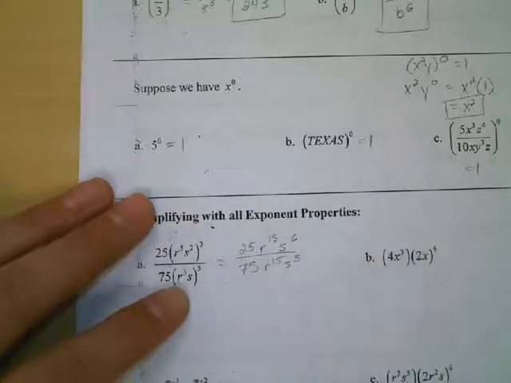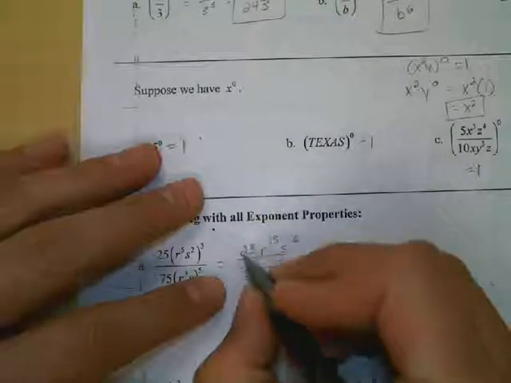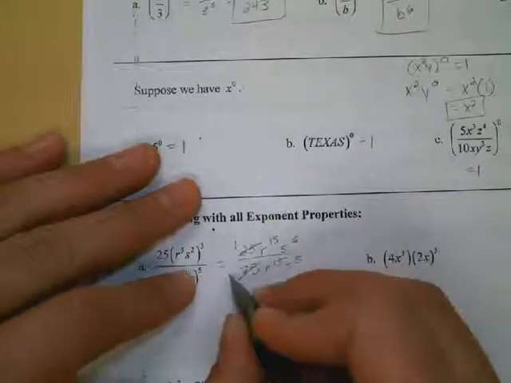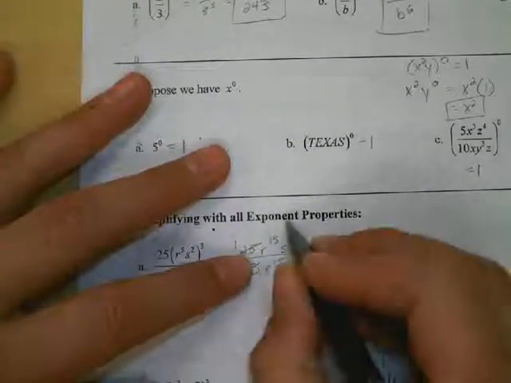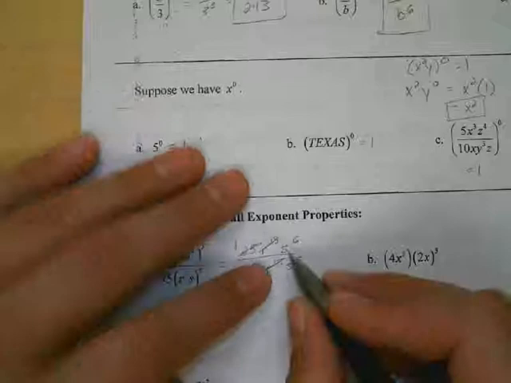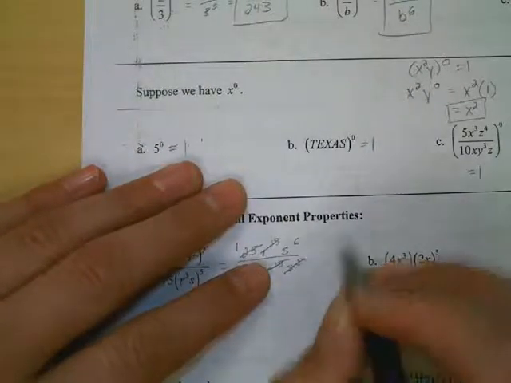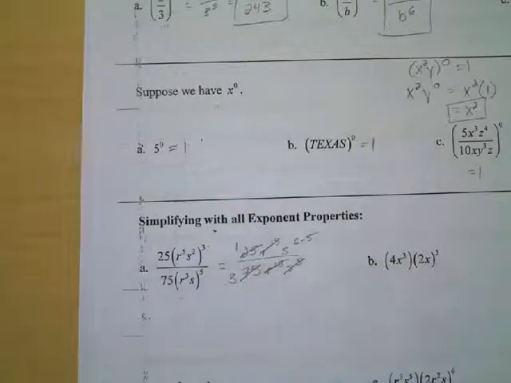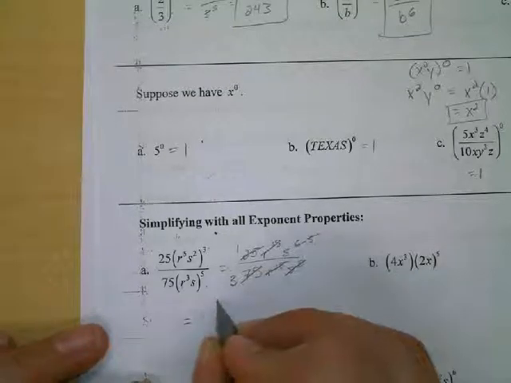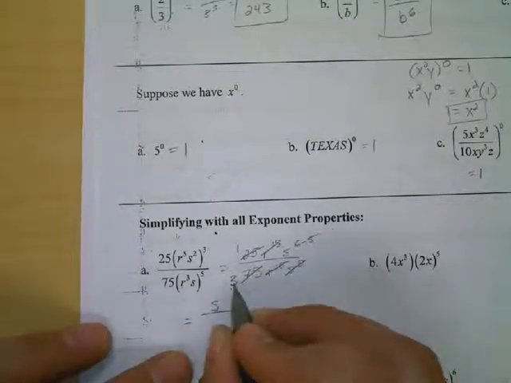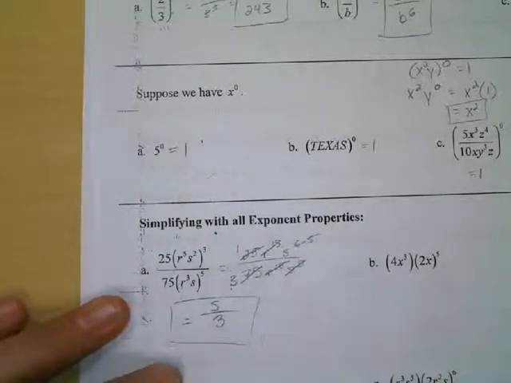Okay, so now that I'm here, now I can reduce things. 25 and 75. 25 goes into 25 once and into 75 3 times. Okay, r to the 15 and r to the 15th. They just cancel. They're the same. S to the 6th and s to the 5th. Cross out the smallest exponent and subtract that from the largest exponent. Okay, so whenever I write it down, s to the 1st is what I have left in the numerator, and 3 is what I have left in the denominator. So s over 3 would be my answer.